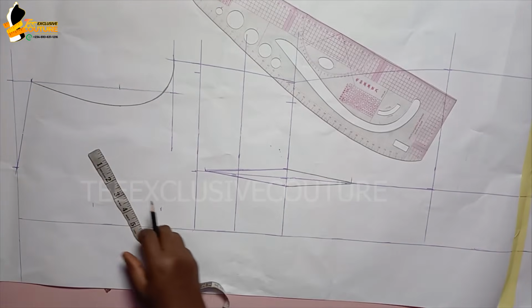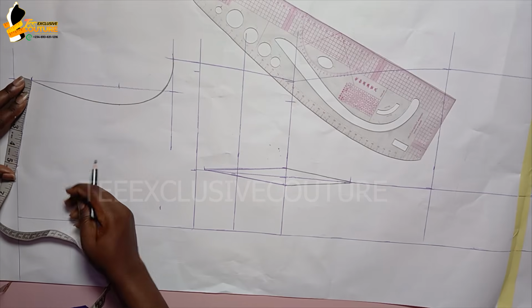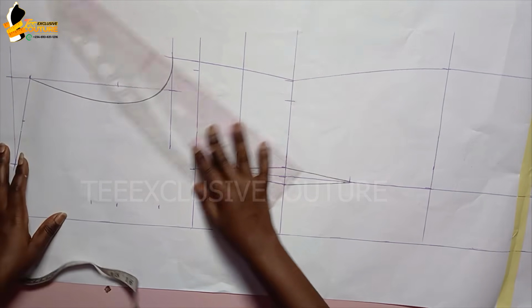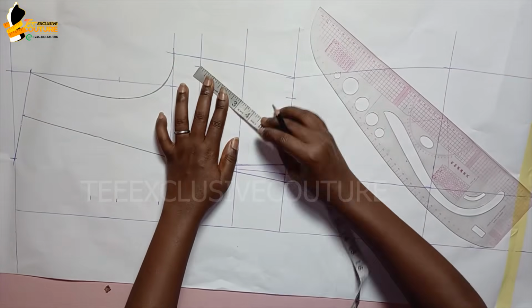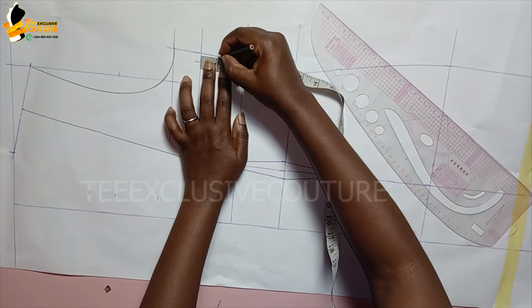Alright, so this is going to be a shoulder dart also. We'll divide it into 2 and connect our darts to the shoulder. So for the bust darts, I'm going to be using 1 inch as my bust darts.